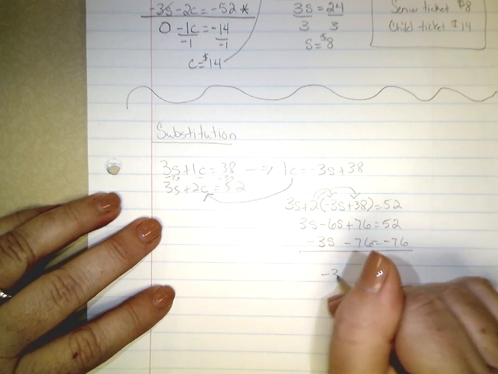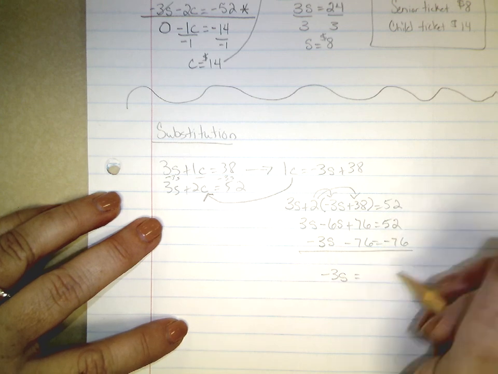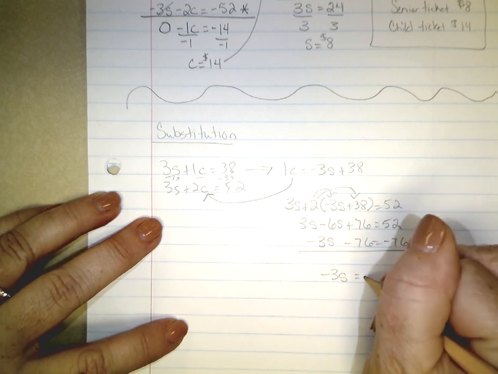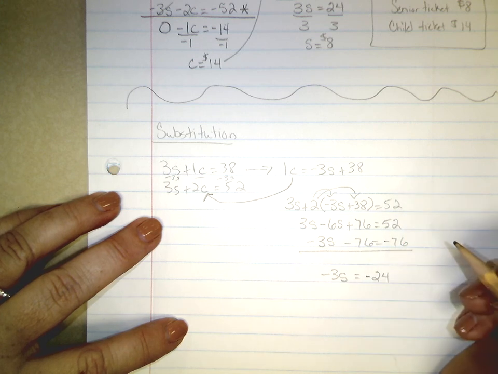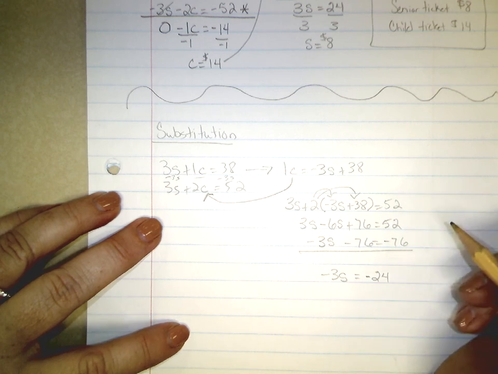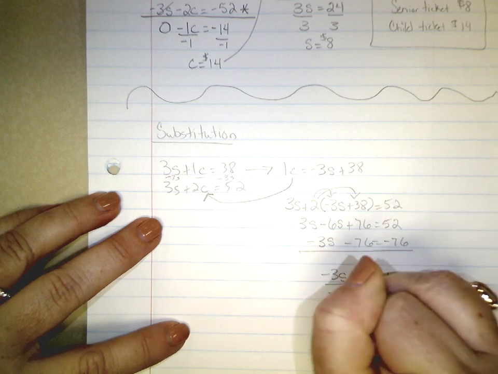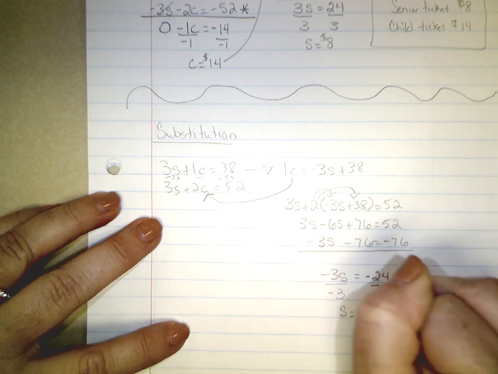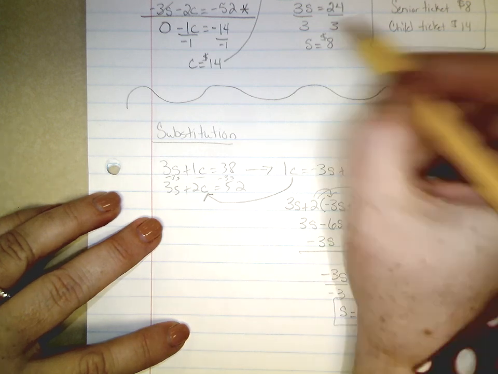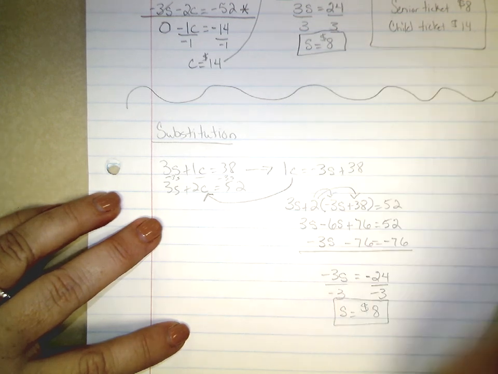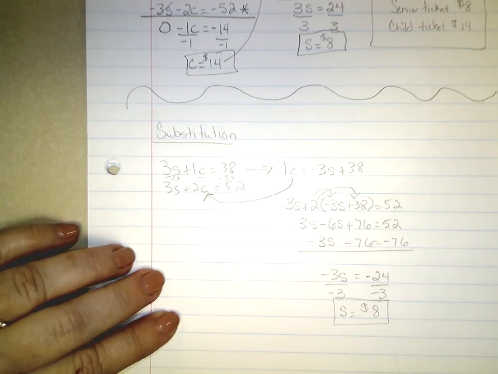So I get negative 3S equals negative 24. Now see, isn't that starting to look a little familiar? We went back up and looked. Divide both sides by negative 3. Senior ticket is $8. Okay, look here. Senior ticket was $8. Child ticket, $14. I bet you the child ticket's still going to be $14.